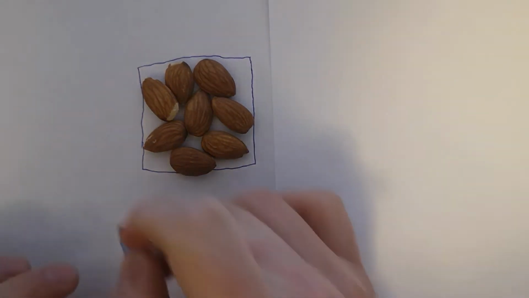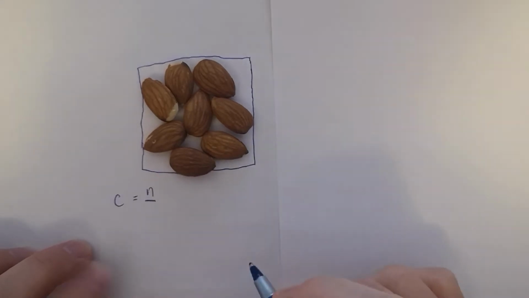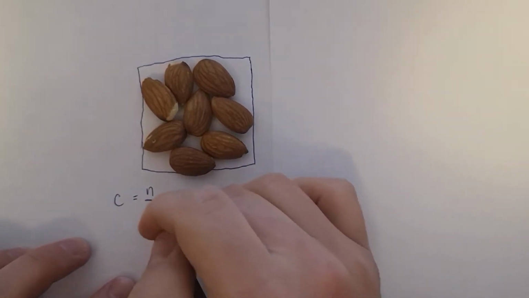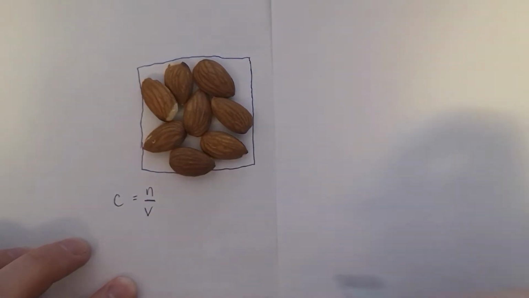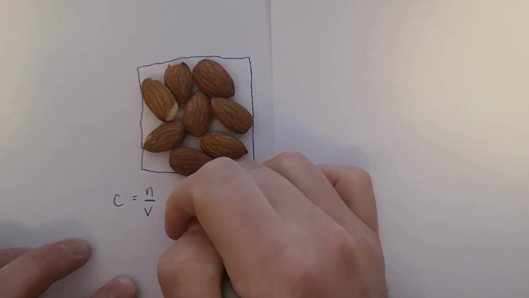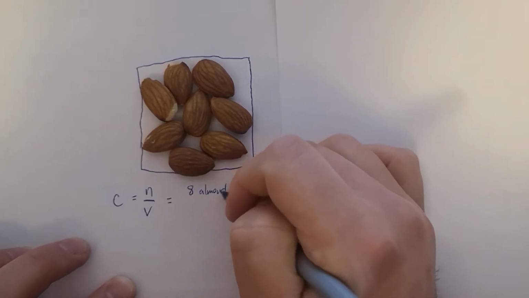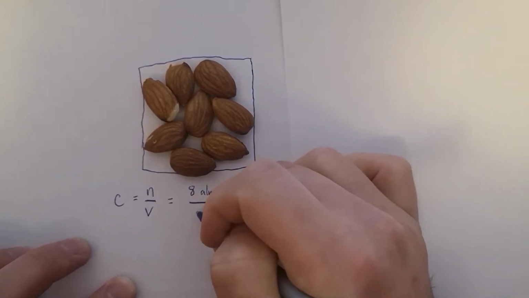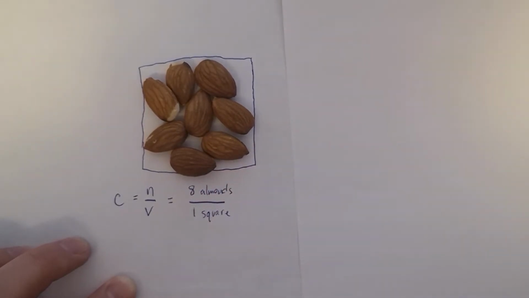The concentration of almonds here is the number of almonds in the space that they're confined in. Okay, so typically we call that a volume. I'm just limiting it to an area here. I hope you can live with that. So what I'm going to say is that the concentration here are 8 almonds per square. And you can see the size of the square there.